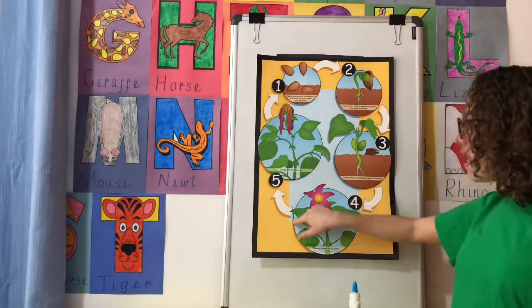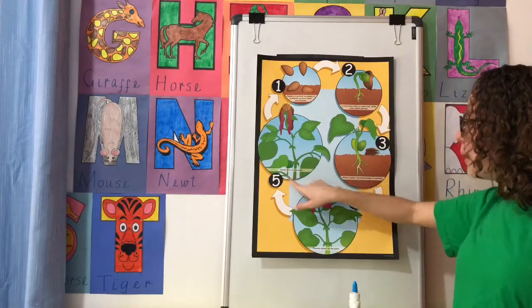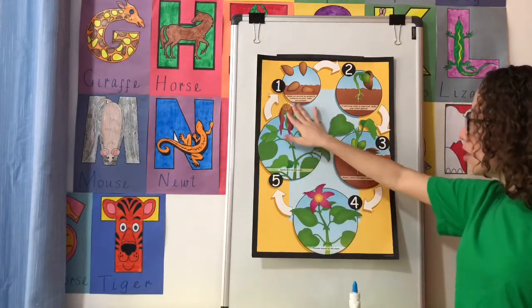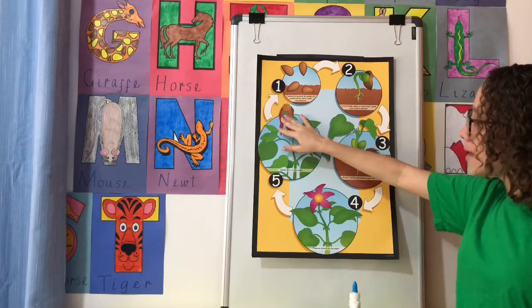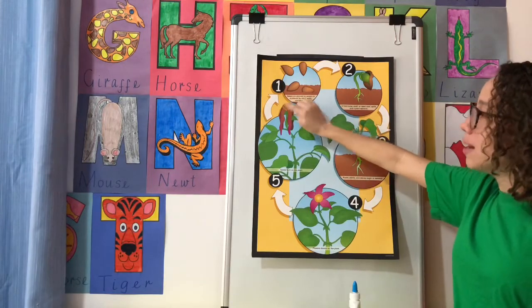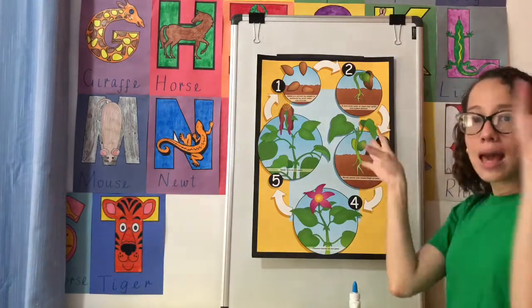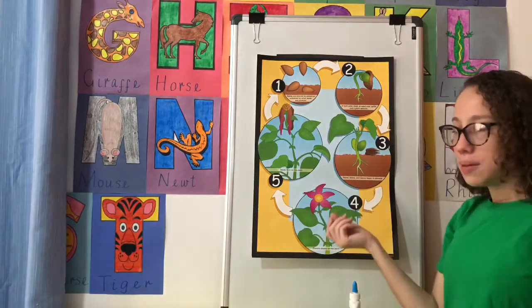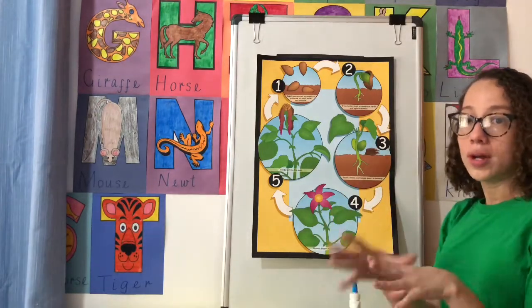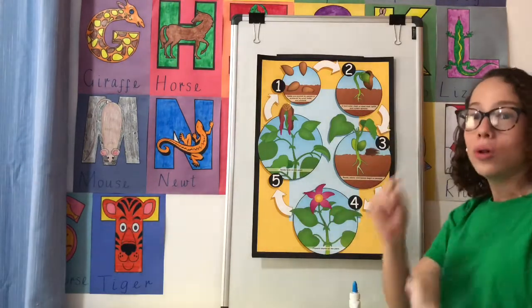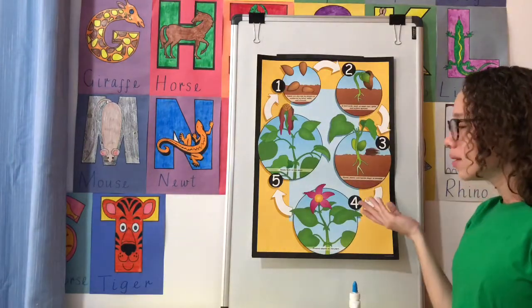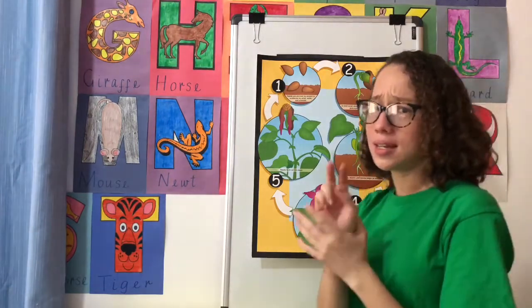Flower. Good job. And in stage 5, the plant or the flower starts to dry up and it starts to die. And then these little things in the middle, the seeds, they get blown by the wind or they get collected by people and they get planted in the soil, and the cycle starts all over again. Now, those were 2 things that we learned about that have life cycle.